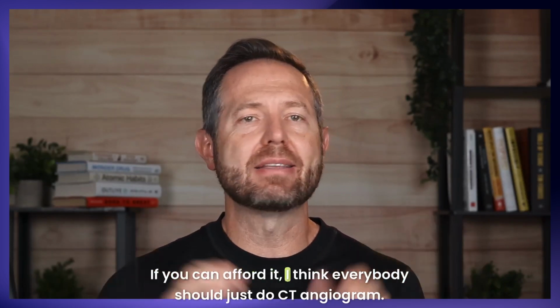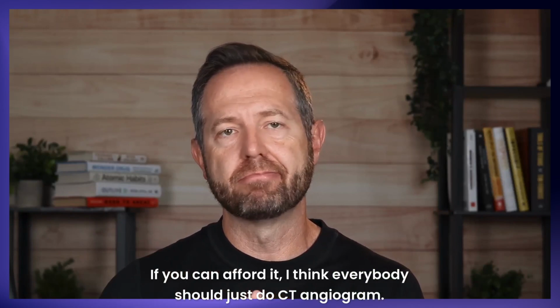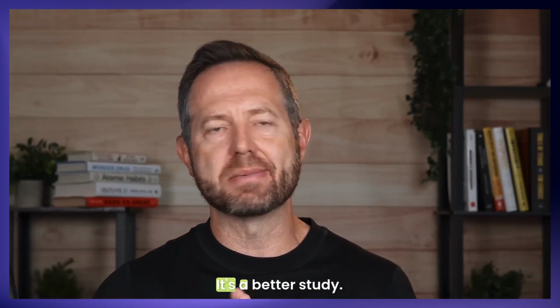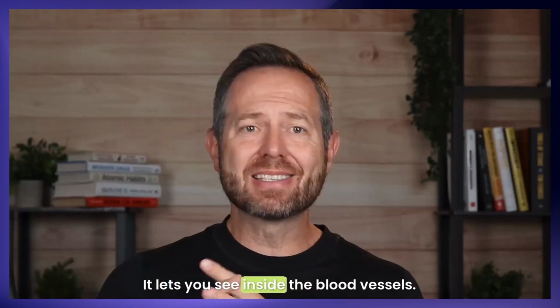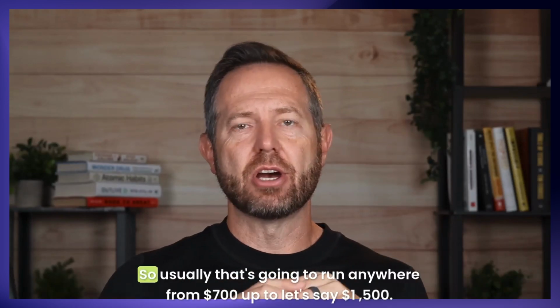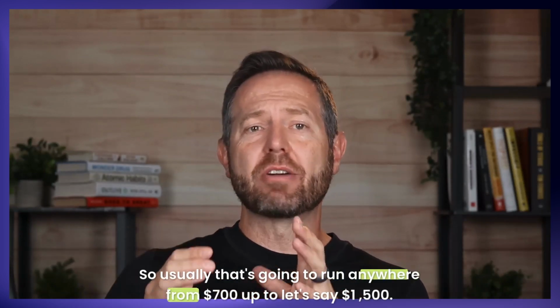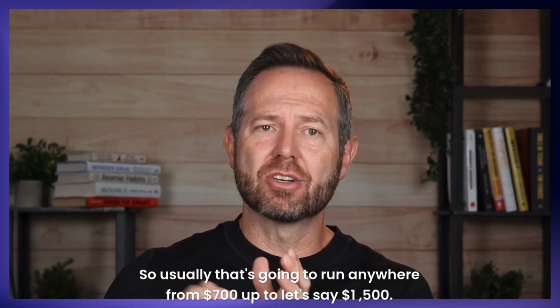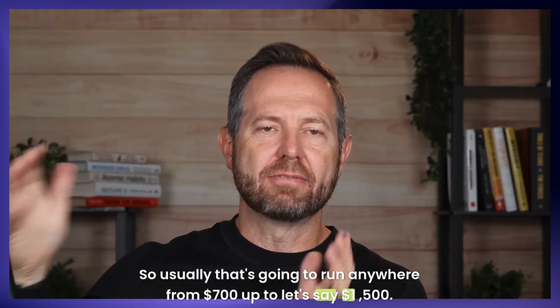If you can afford it, I think everybody should just do CT angiogram. That's just the honest to goodness truth. It's a better study. It lets you see inside the blood vessels. You can see soft plaques, hard plaques. You can see everything. So usually that's going to run anywhere from $700 up to, let's say, $1,500.